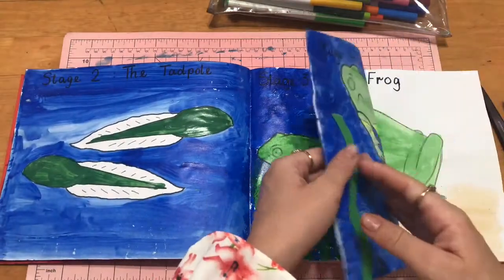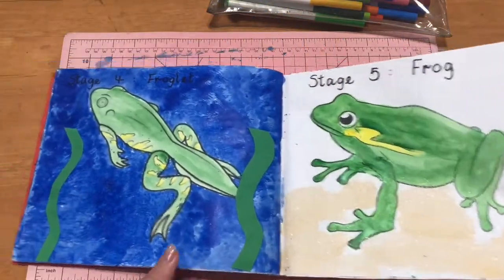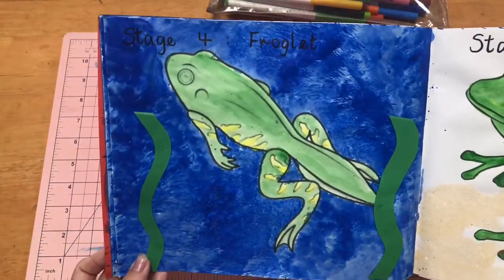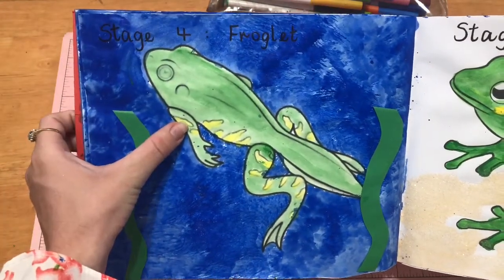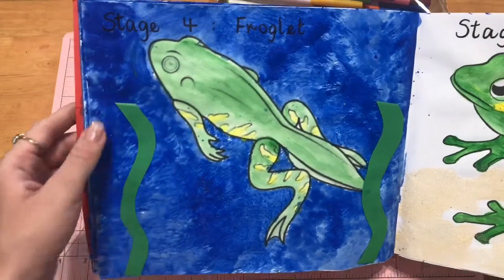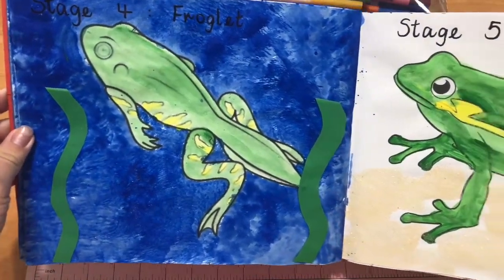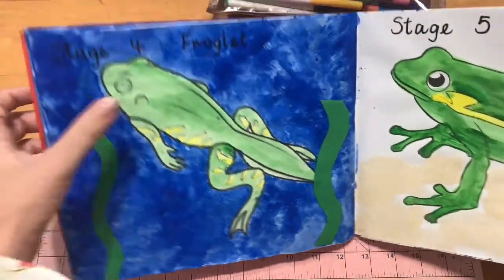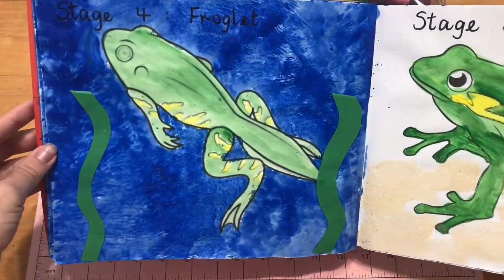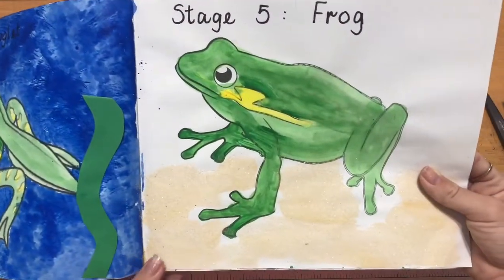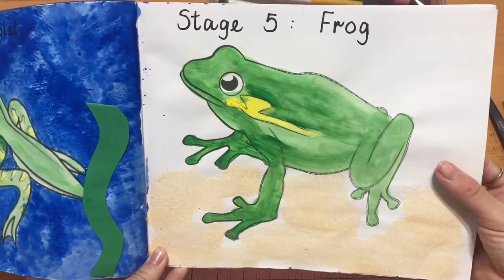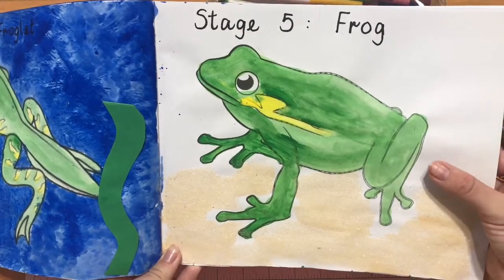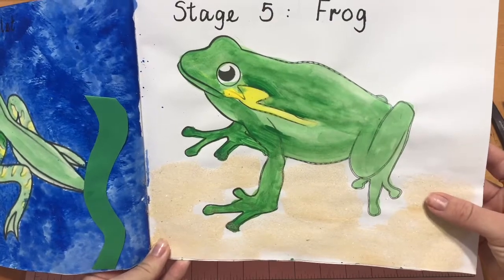After stage 3, we have stage 4, the froglet, where the front legs grow in and his gills start to disappear and his lungs appear instead. And he's looking more and more like a frog in this one. Then comes the last stage, stage 5, the frog. He doesn't have a tail anymore and he lives on land now.